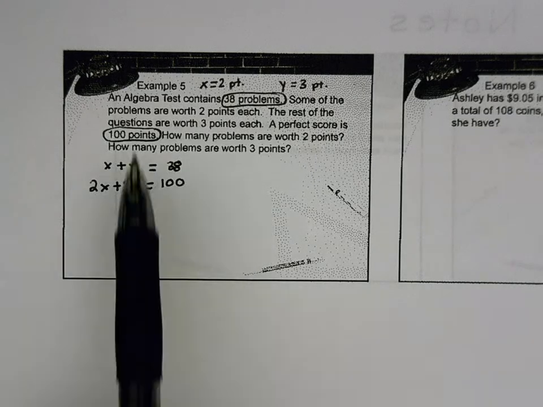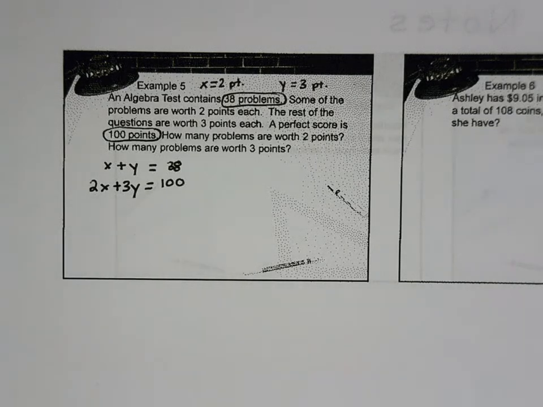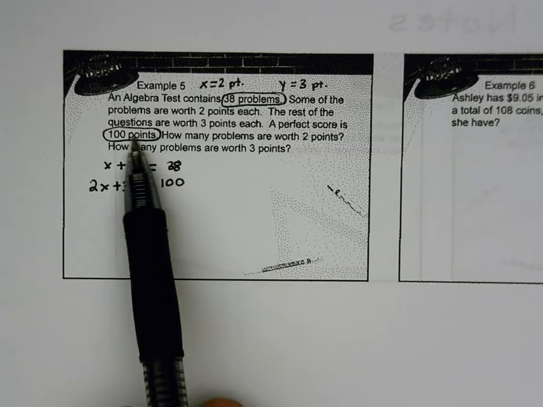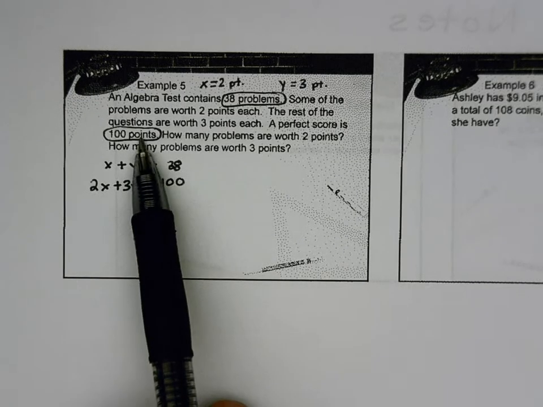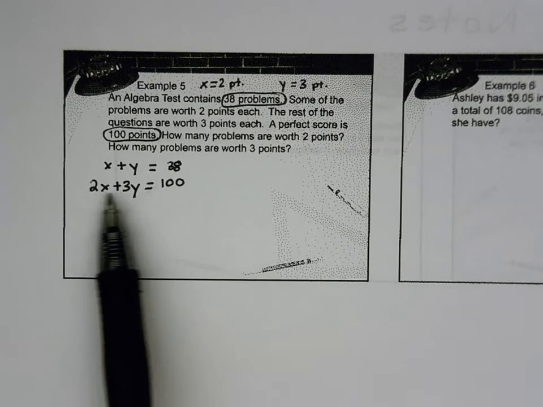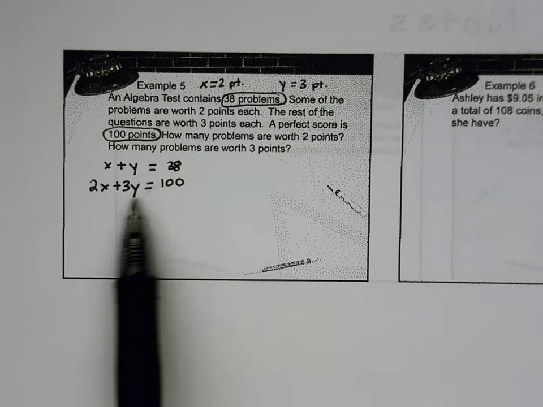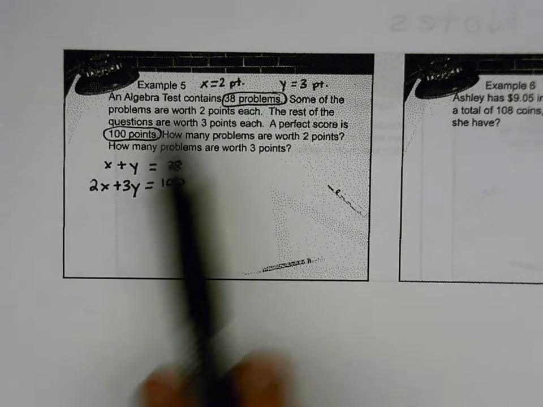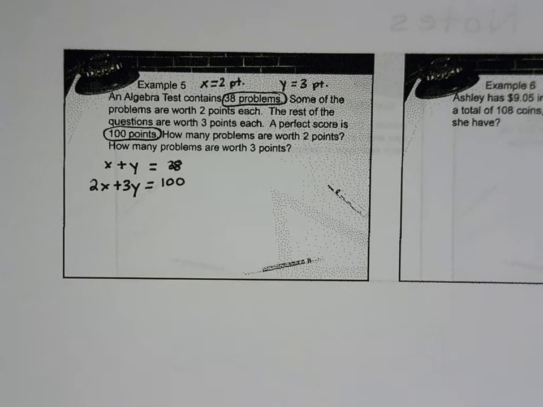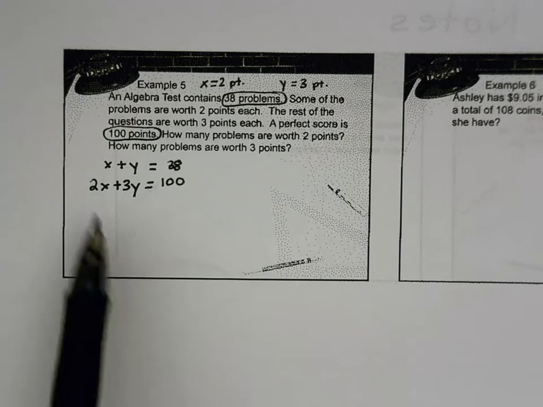My other total is 100 points. Right? Well, the 100 points is related to their point value, and so in this case, I've gone ahead and assigned the point value to my x and y. 2 for the x, because my x is representing my 2-point questions, and 3 to my y, because that's representing my 3-point questions. And their total, their combination, should be 100 points total.